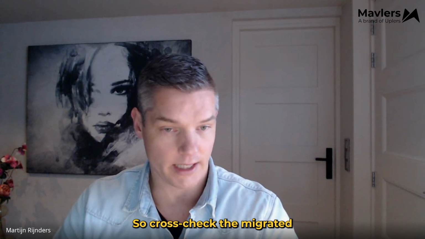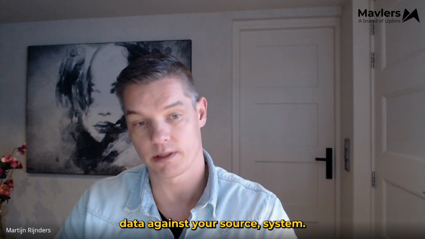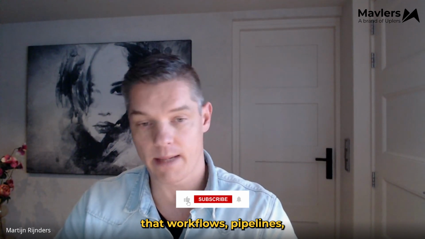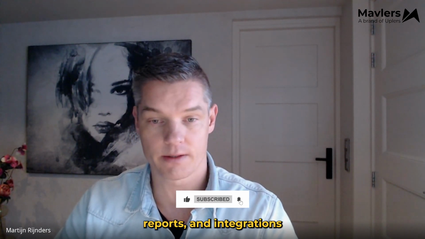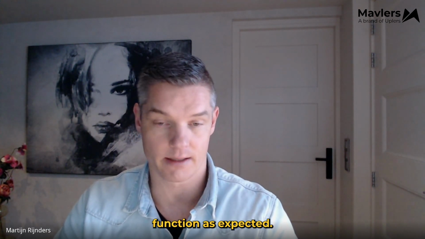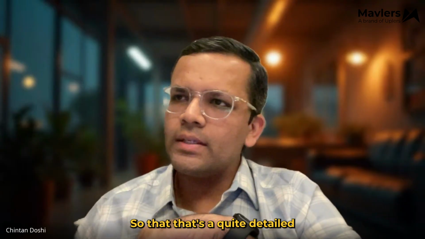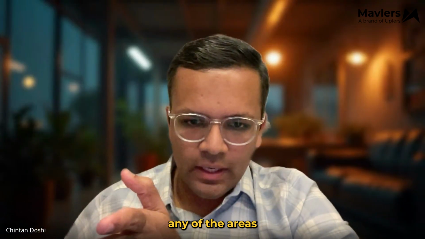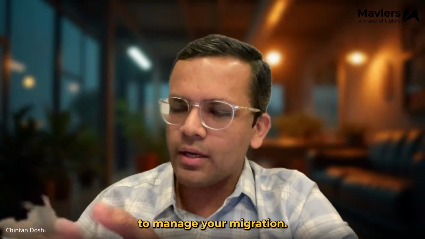So cross-check the migrated data against your source system, and you have to confirm that workflows, pipelines, reports, and integrations function as expected. Got it. So that's a quite detailed 8-step checklist, right? Making sure that you don't miss out any of the areas which are critical to manage your migration.